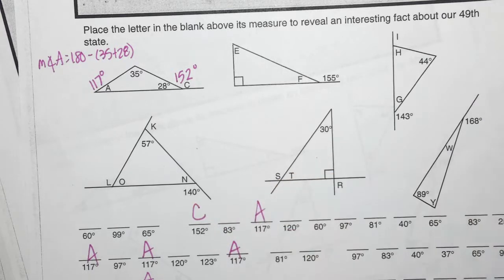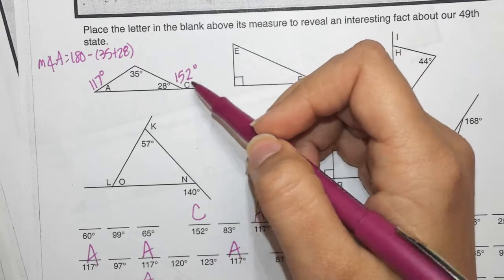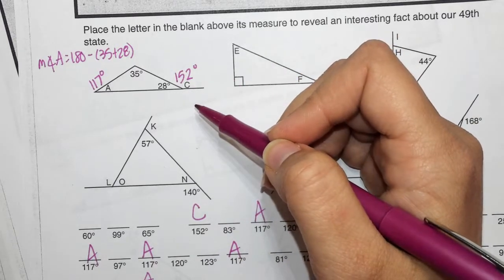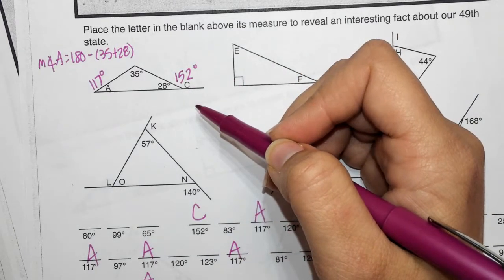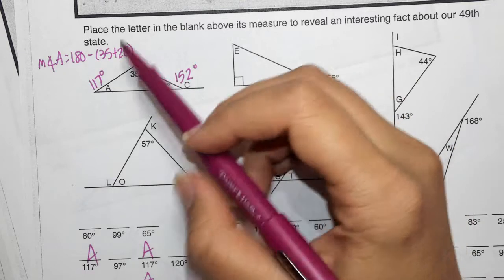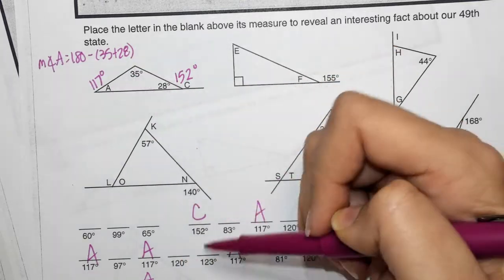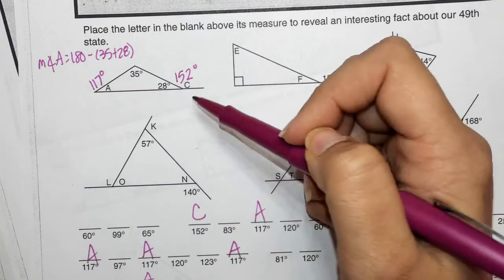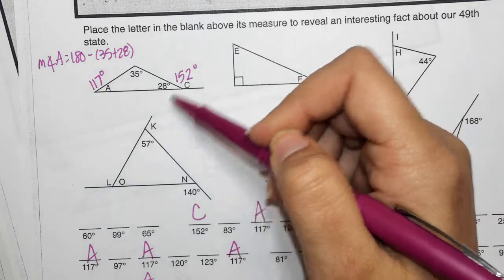C. Let's do that. Wait, so what's the point of the extending angles again? So the extended angles, what does it say in your notes? One side of a triangle, the exterior angle, is always equal to the sum of the two non-adjacent interior angles. So you would take these two and add them together, and that gives you C. Or you can subtract from 180.